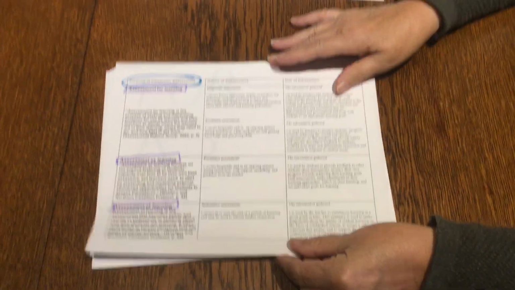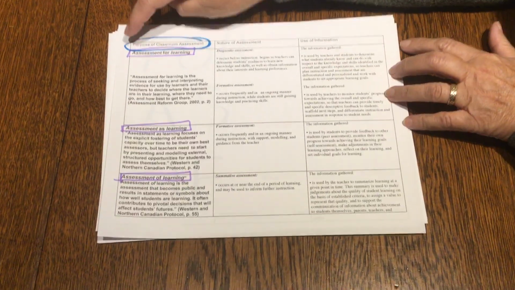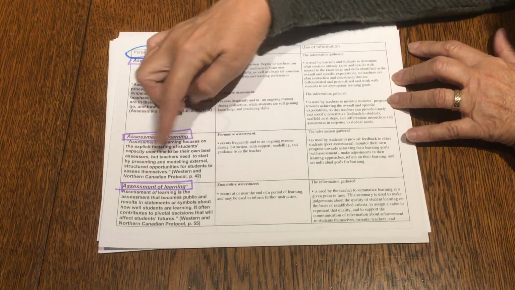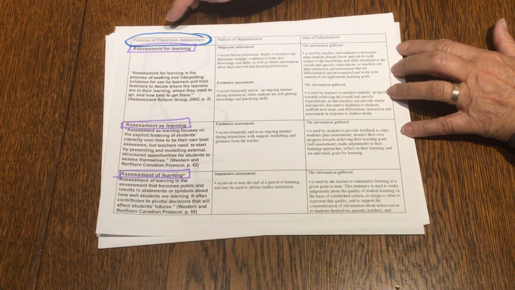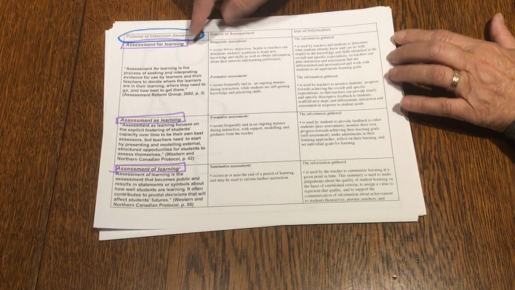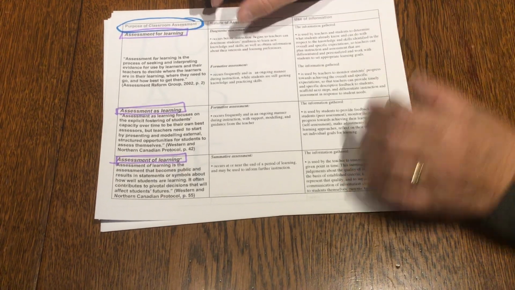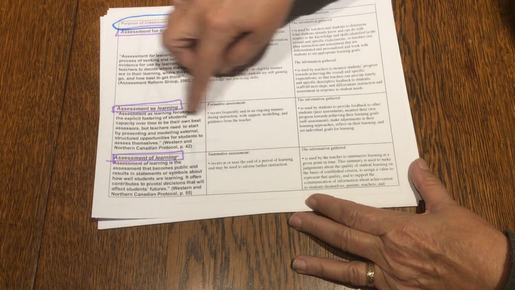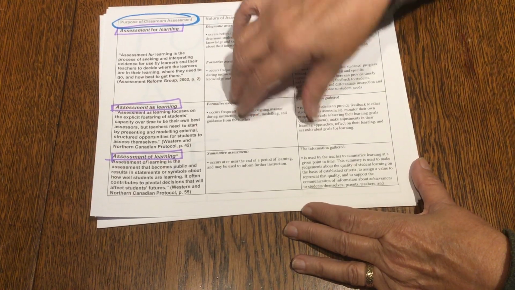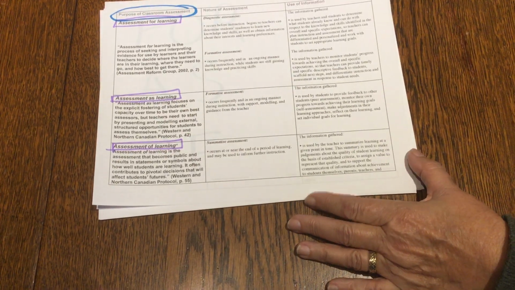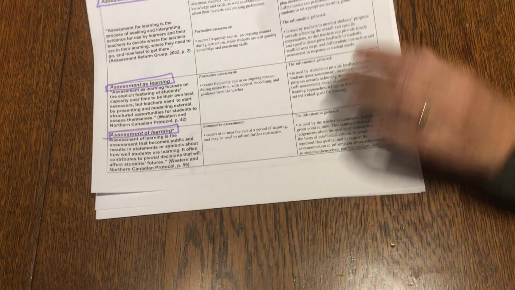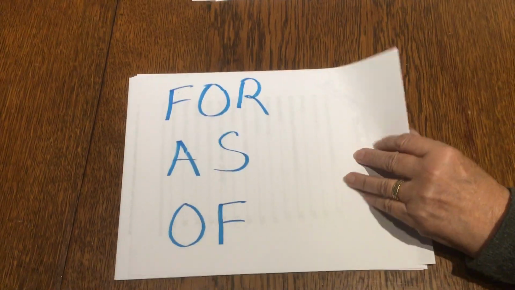there is this page 31, that tells us assessment for learning, assessment as learning, assessment of learning. The for is diagnostic or formative. Those are words we used to use as a teacher as we're instructing. As is the student figuring out what they've learned. And of is when we always give a mark. So let's look at those a little bit closer. There's those three small words.